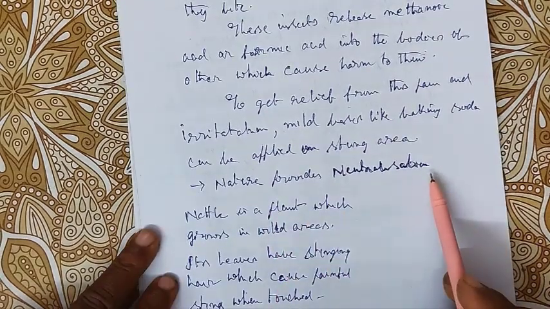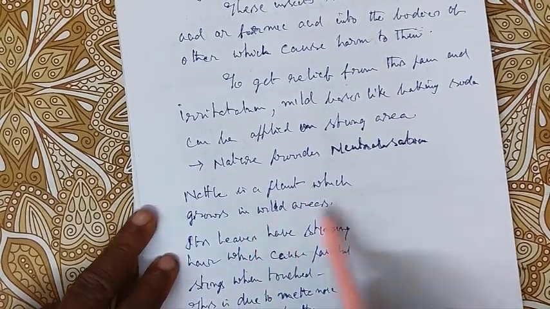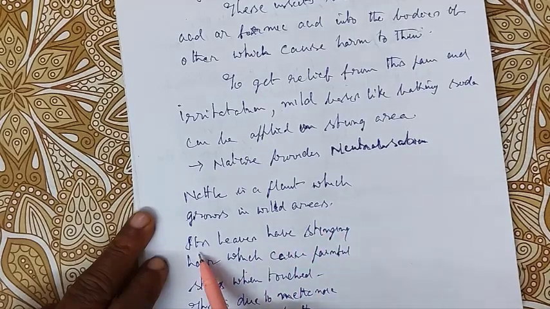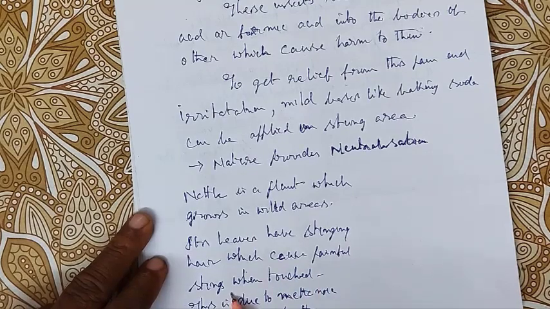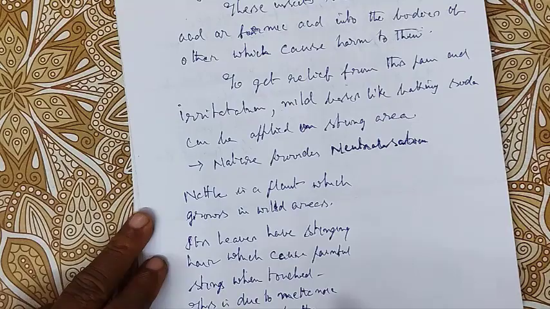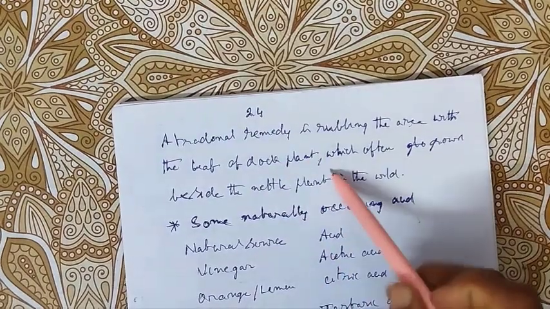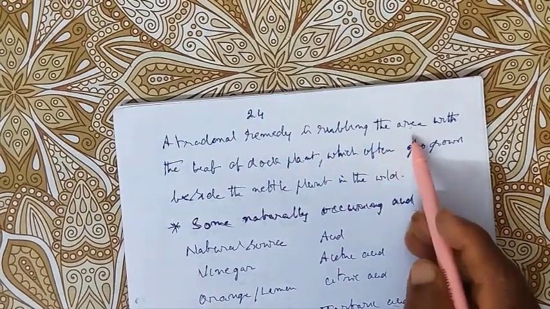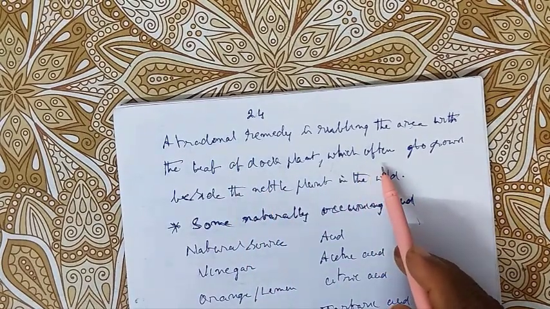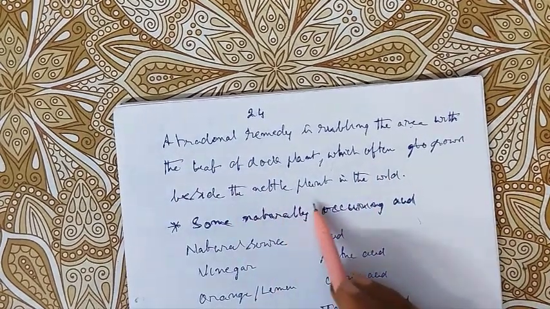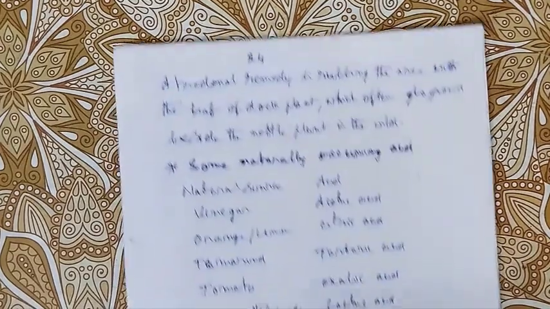Nature provides neutralization. Nettle is a plant which grows in the wild areas. Its leaves have stinging hairs which cause painful stings when touched. This is due to the methanoic acid secreted by them. A traditional remedy is rubbing the area with the leaf of a dock plant, which often grows beside the nettle plant in the wild.